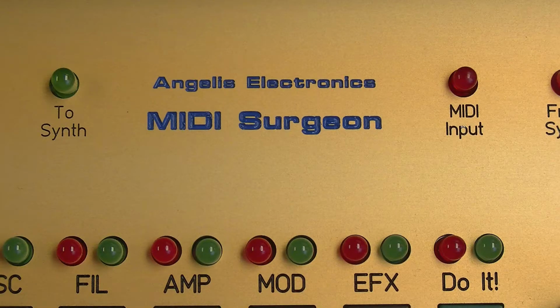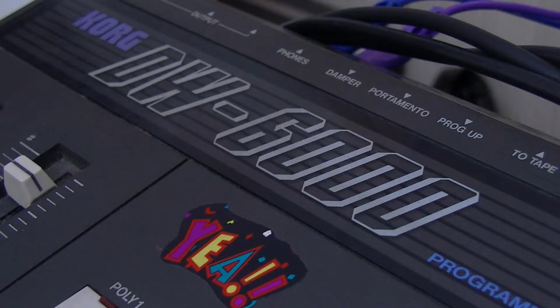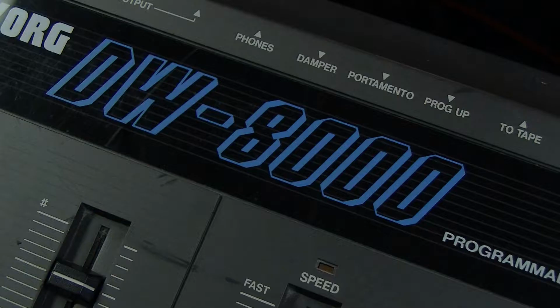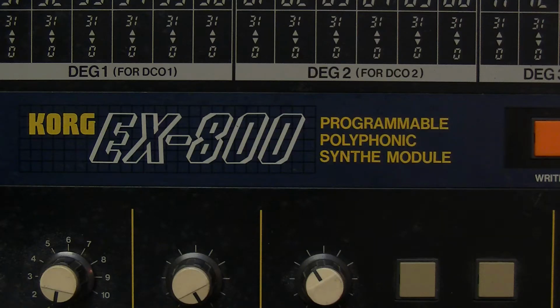Hi, I'm Rich DeAngelis, and I'm making this video because I want to show you a project I've been working on, and I call it the Midi Surgeon. It's a device using MIDI SysEx commands, and it will program synthesizers, mostly the old ones that had hard to work with interfaces. Right now I have done the Korg DW6000, the DW8000, and I'm halfway through the Poly 800 EX800. So let me start.